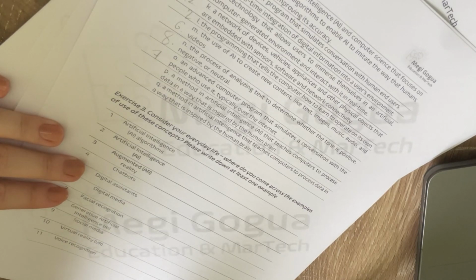Then, a method in artificial intelligence that teaches computers to process data in a way that is inspired by the human brain. And basically, this is one of the even narrower types of part of machine learning. And here, we're certainly talking about deep learning. 14. So we have AI as a general term, then we have machine learning as a more narrow topic, and then we have deep learning as the one which is currently the most developing one, but at the same time it's something that imitates people's conversation the most.